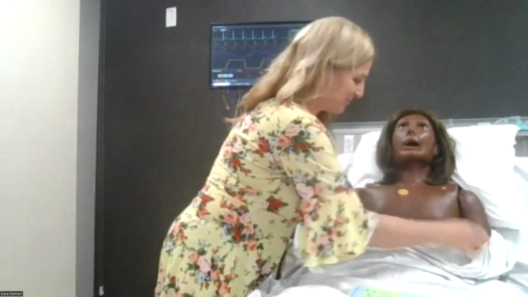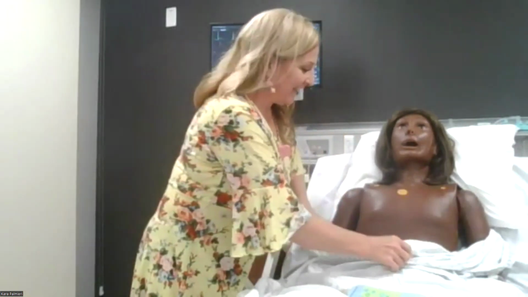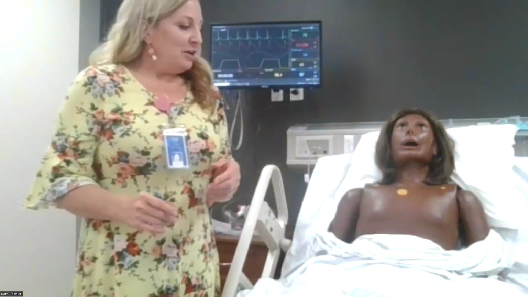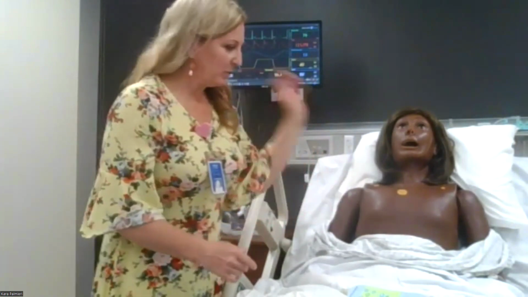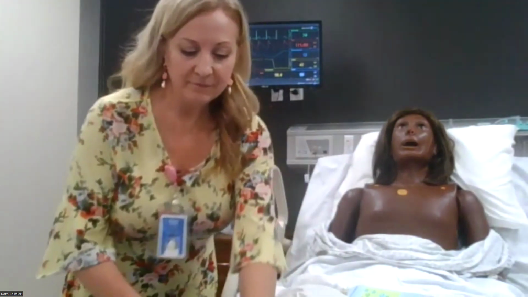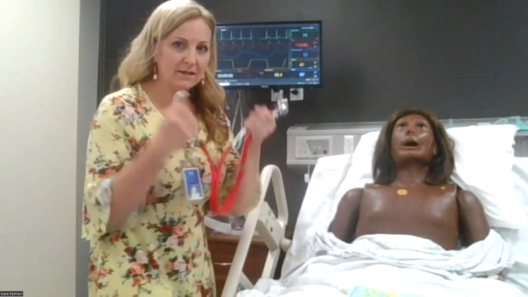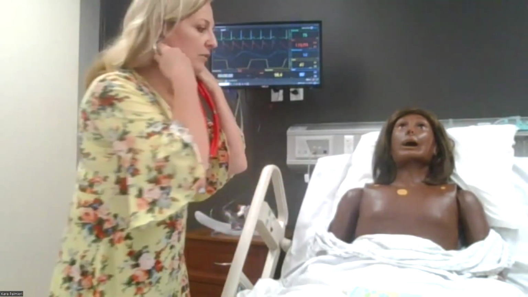I am going to expose her now. She's got her male chest on right now. She has an interchangeable chest. I wish she had the female chest on because I could better show you how to work around breasts, but I think I can do it with this anyway. Breast tissue is glandular and fatty tissue. You're not going to hear through it as well, so I have to work around that. So we're going to pretend that she's got her breasts on right now.